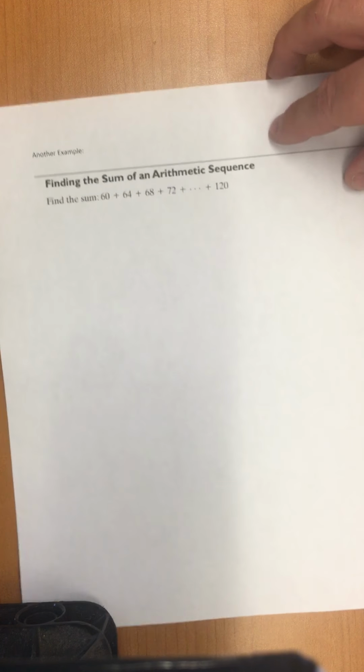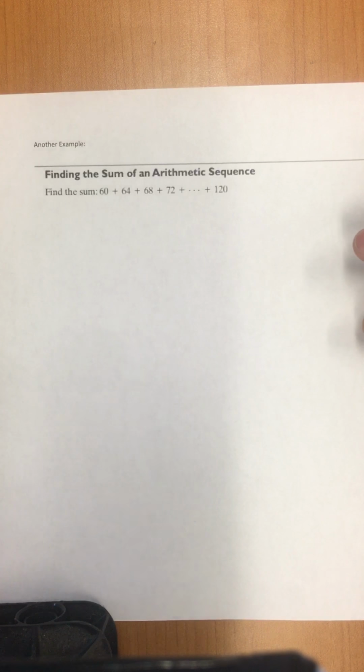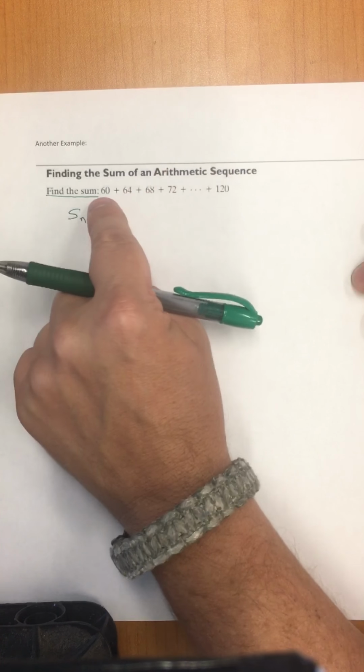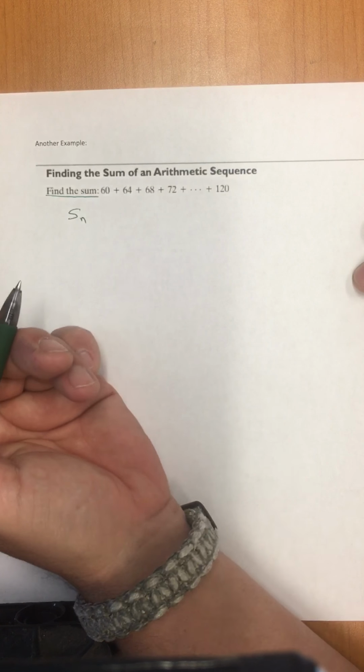All right, another example. Last one for me, and then you're going to practice on your own in the homework. Find the sum. So they actually want us to find S sub n. There's a problem though. We don't know a lot of stuff. Look, all they're giving us is the sum. All right, so let's see what we can figure out.